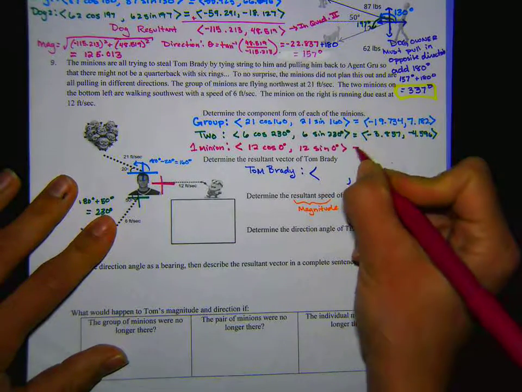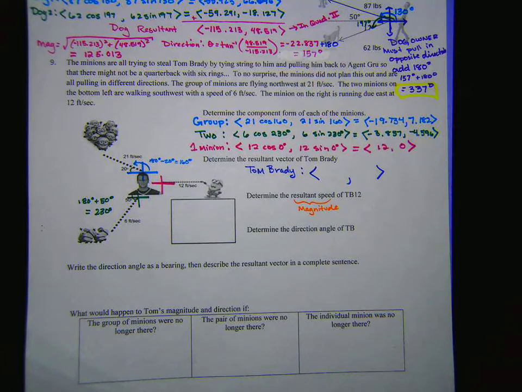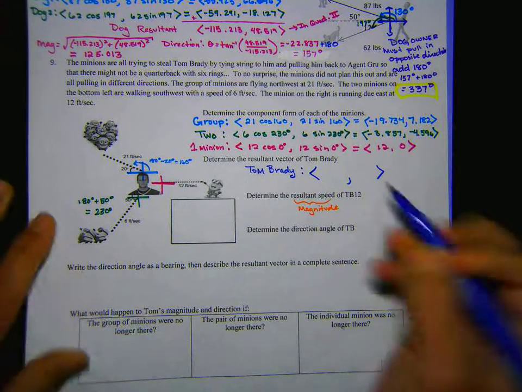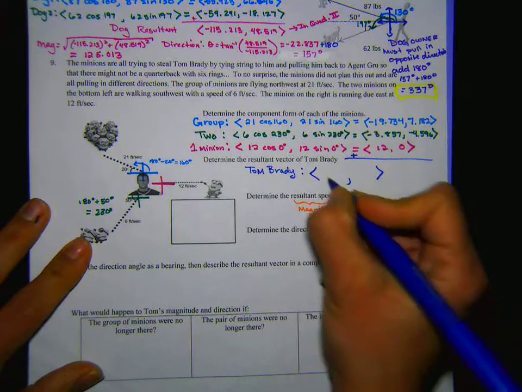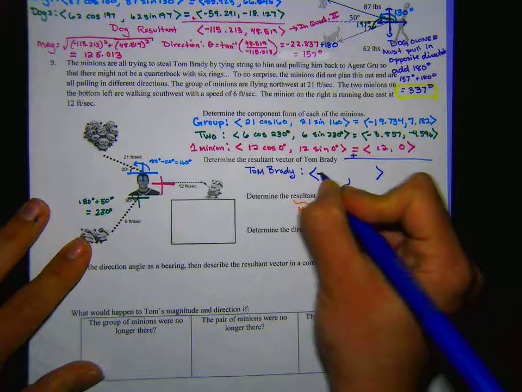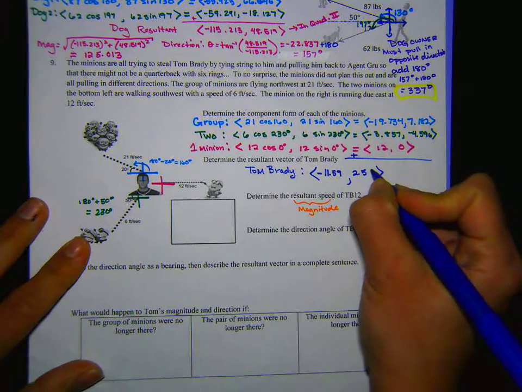So I add up all three of these forces and I get an x component of negative 11.59 and a y component of 2.586. If I want to determine the resultant speed, then I have to calculate the magnitude. Magnitude is the Pythagorean theorem.